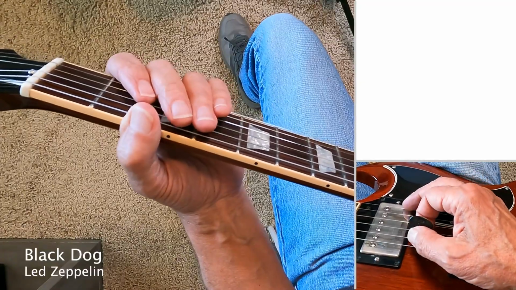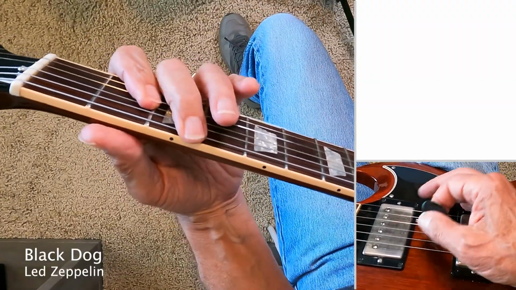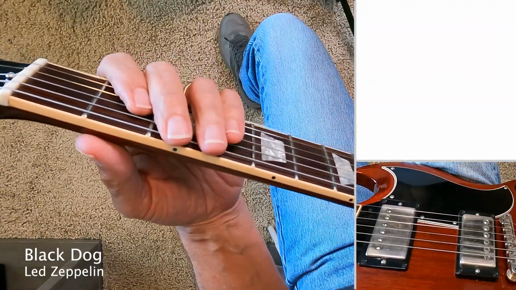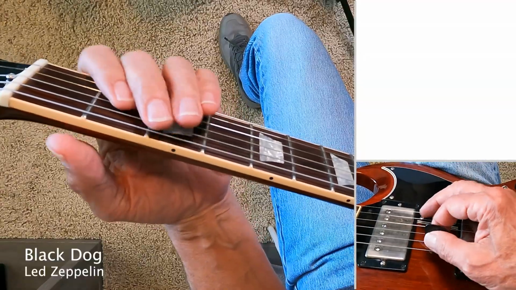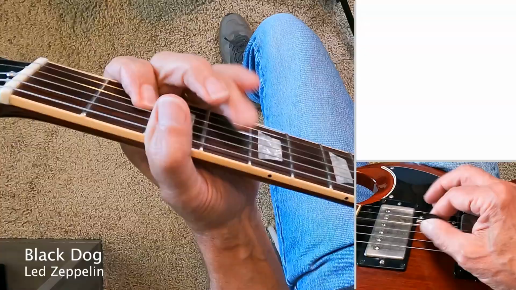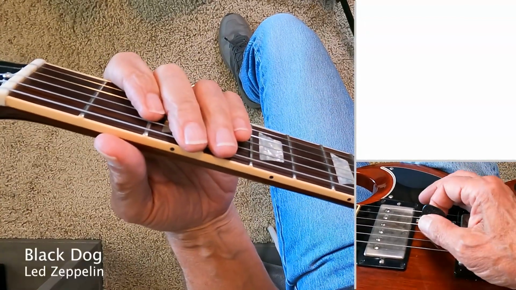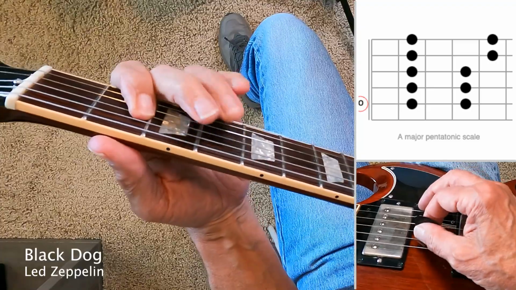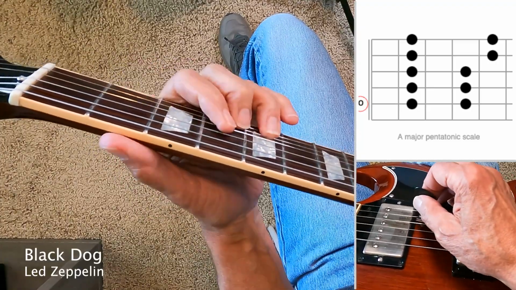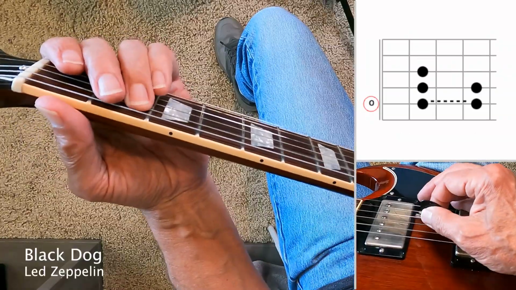We're at the end of the song. In the outro solo, you hear the rhythm guitar doing this. The first few bars of the solo are this lick. We're in A major pentatonic. Slide up the 5th string.